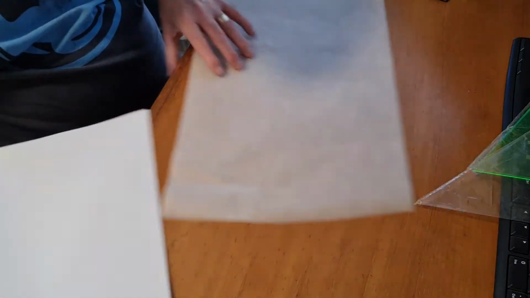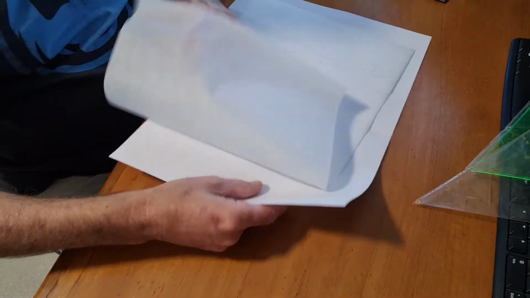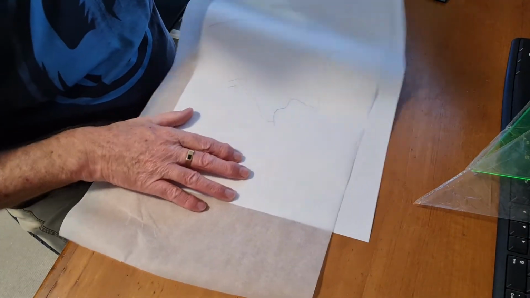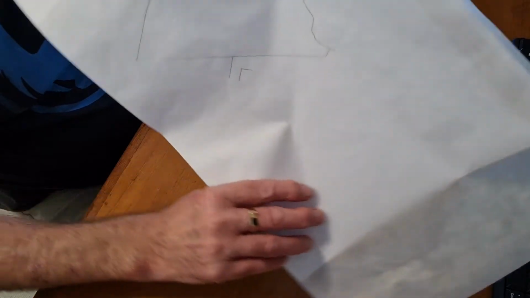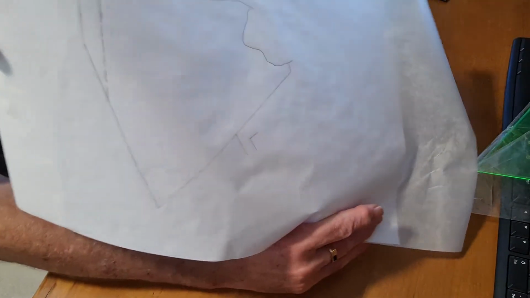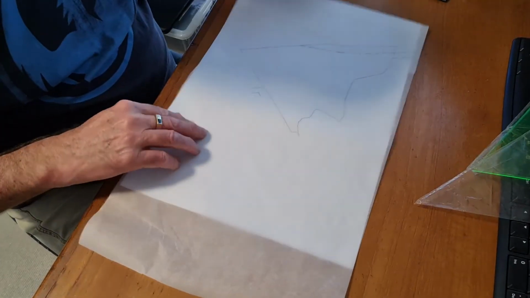Should have an outline. So I've just flipped this paper over just so you see the outline. Look closely, there's an outline of the boundaries of the land there.